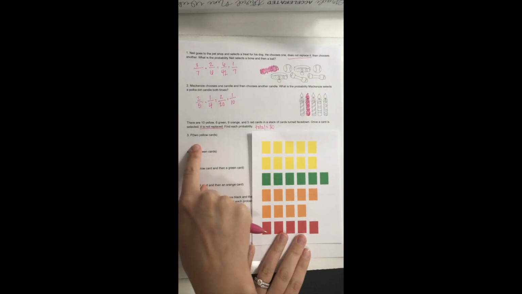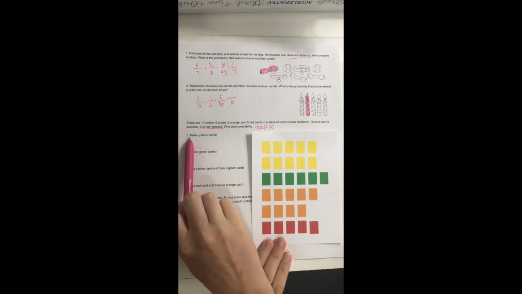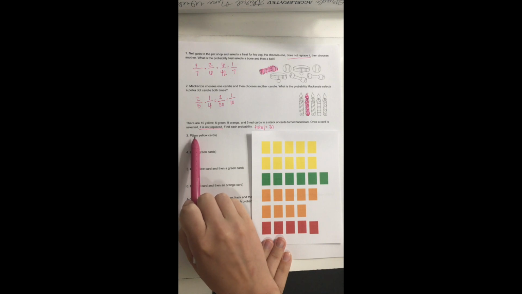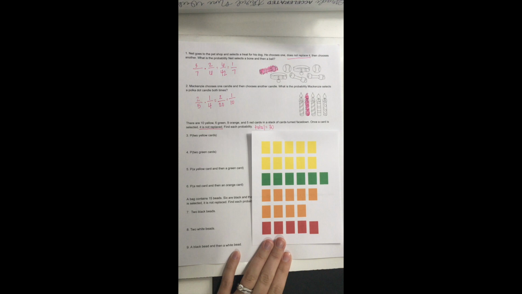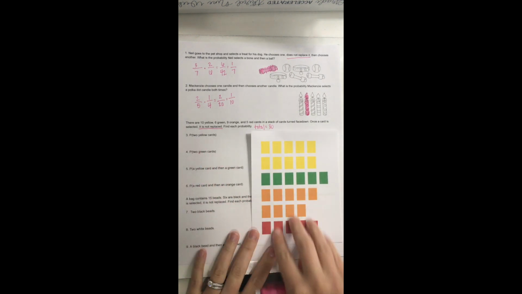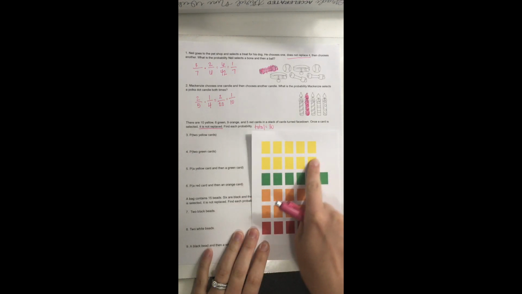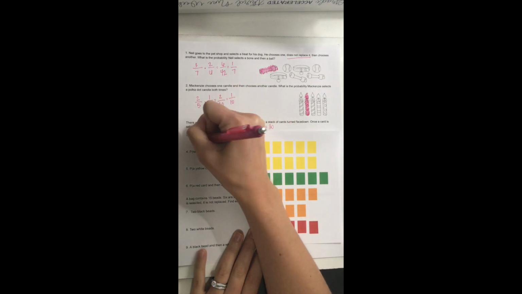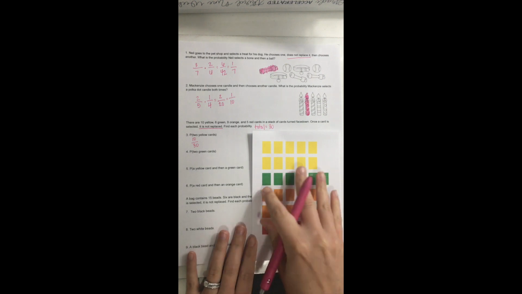So first thing we want to do is find the probability, P means probability, of drawing 2 yellow cards. Remember, we're taking 1 out. It is not being put back. It's taken out and it stays out. Then we want to find the probability of getting another yellow. So let's first find the probability before we take anything out. What is the probability of getting a yellow card? So there are 10 yellow cards, 10 yellow cards out of 30. Okay, so that's our first probability.